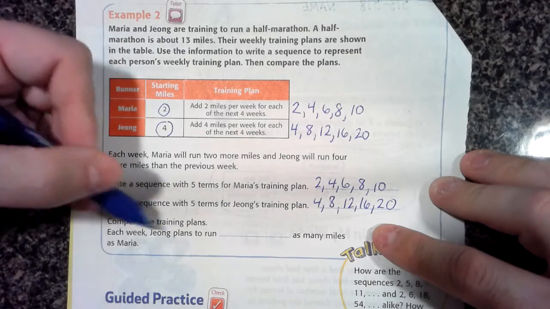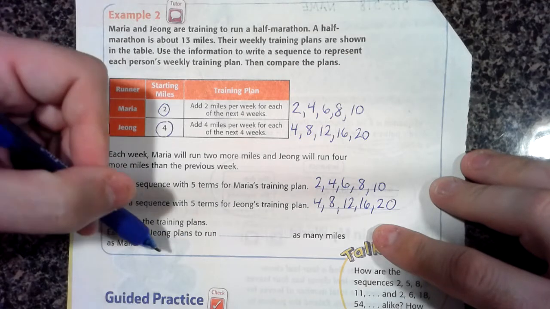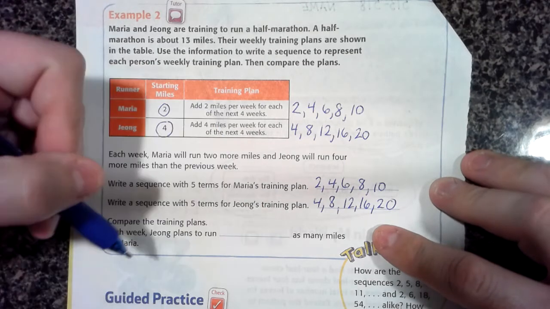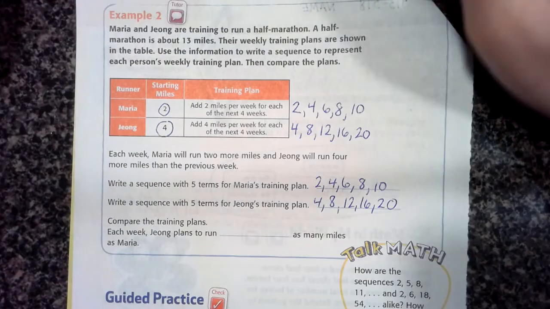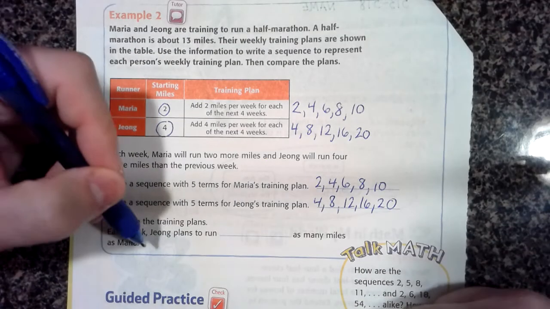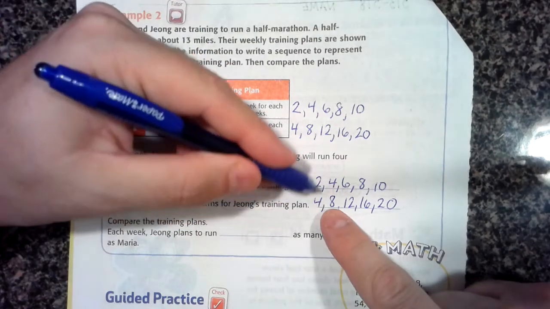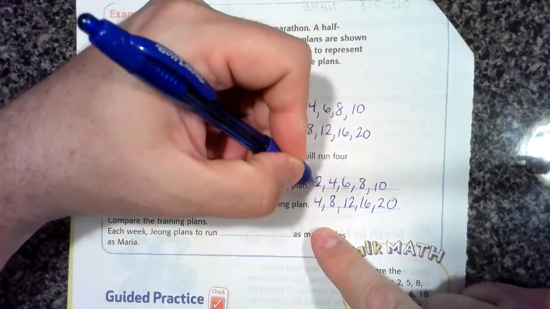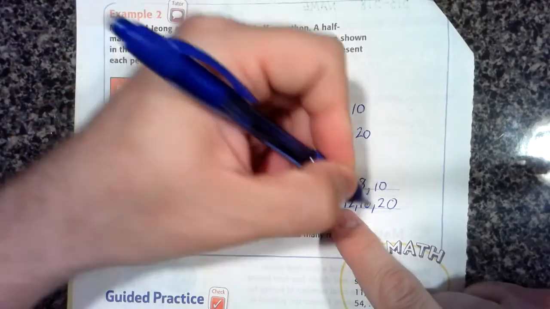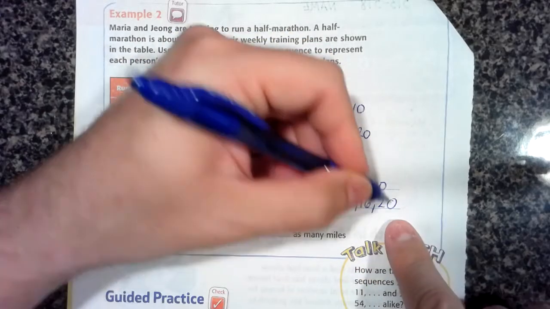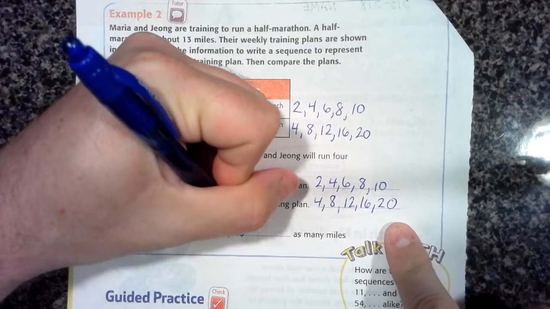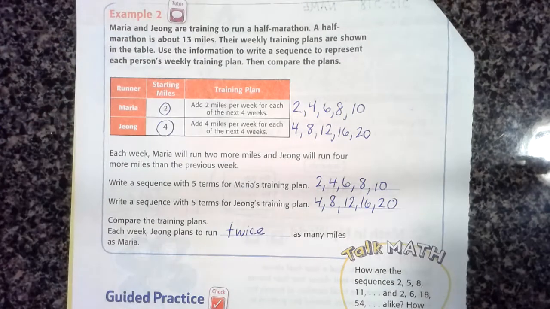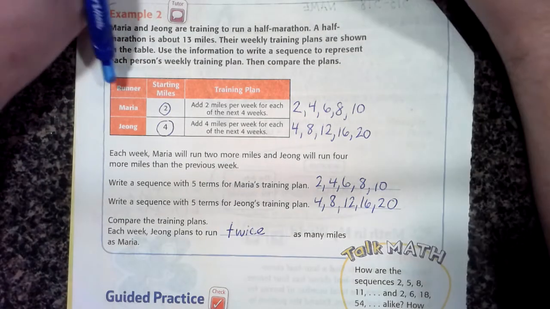So compare the training plans. Each week, Zhang plans to run blank as many miles as Maria. So it says compare. So each week, Zhang plans to run, so he's going to run basically, as you can see, each week we look, well, he's going to do 4, she does 2. 8, 4, 12, 6. So it looks like to me, Zhang's going to run twice as many. So we can just say twice as many miles as Maria. All right.